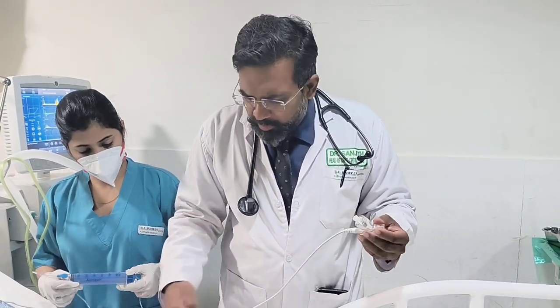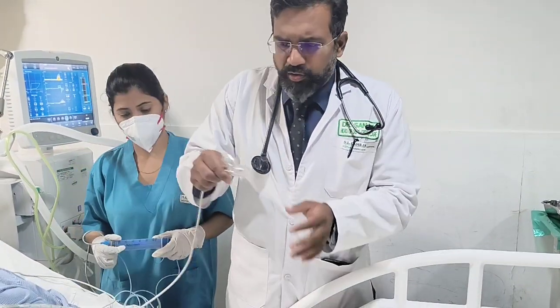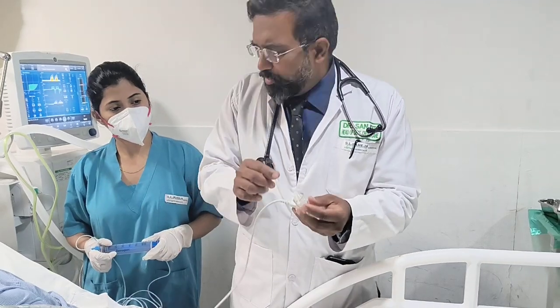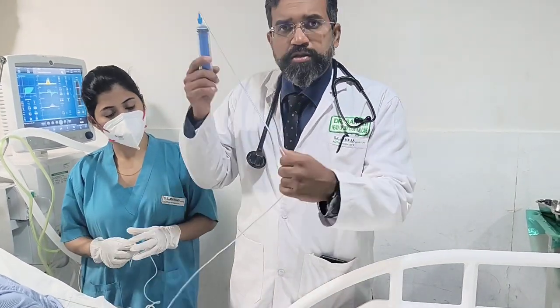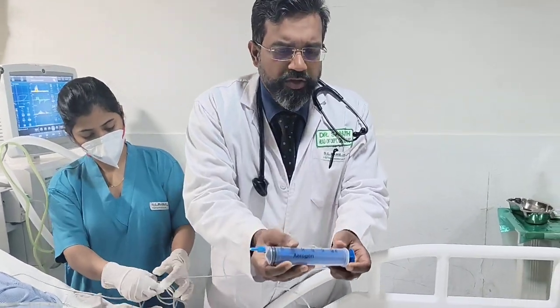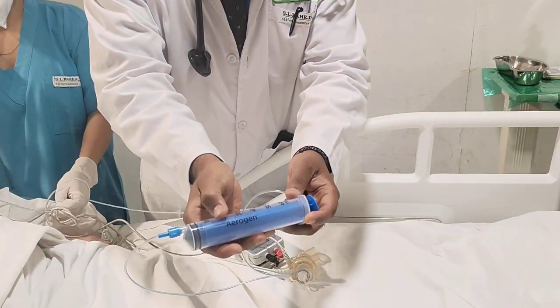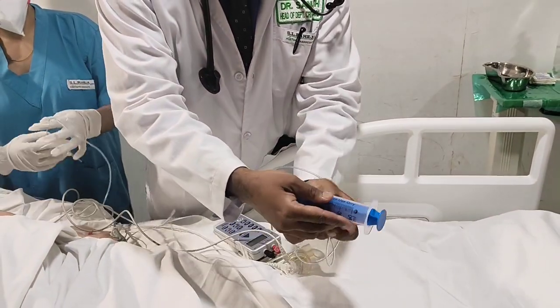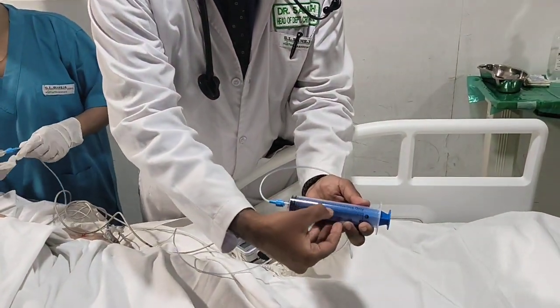Now, when you want to do continuous nebulization, what we require is this Aerogen Solo, which has this nipple and a syringe that looks like this. You cannot use any syringe that you have. You need to use this Aerogen syringe. It is written over here, continuous nebulization use only.